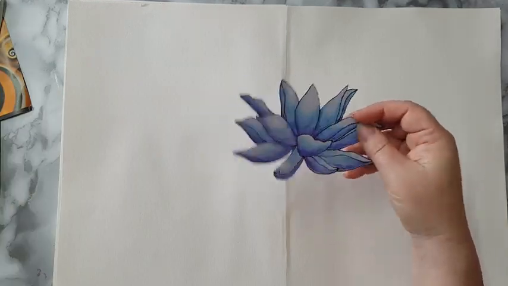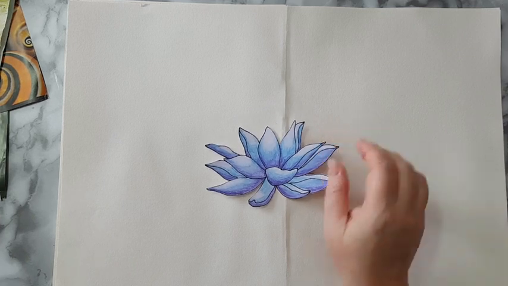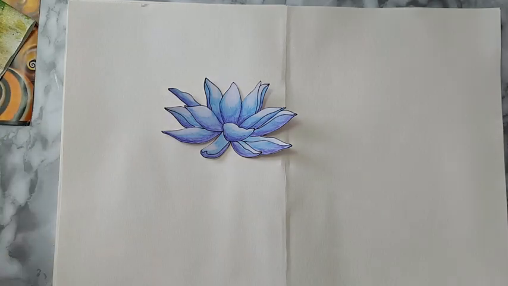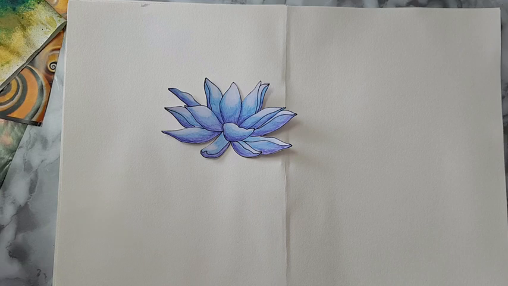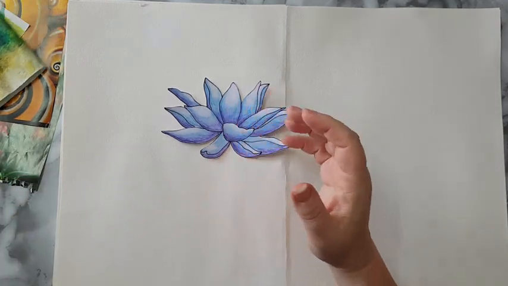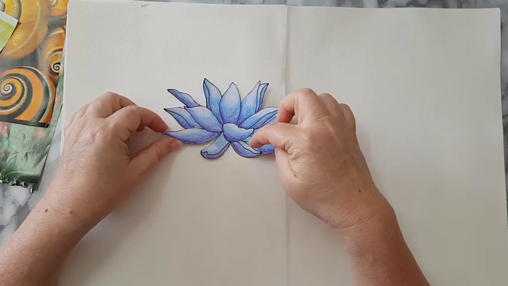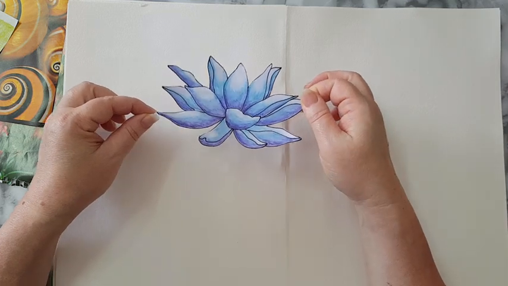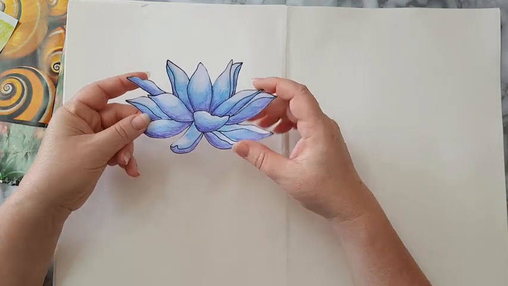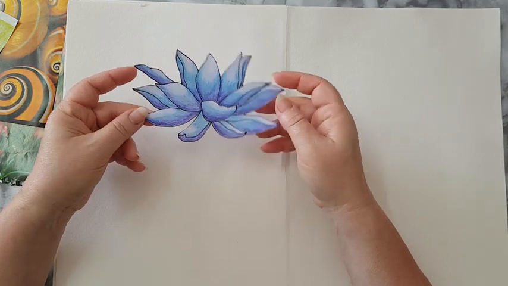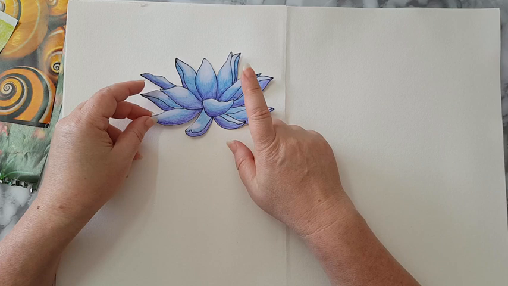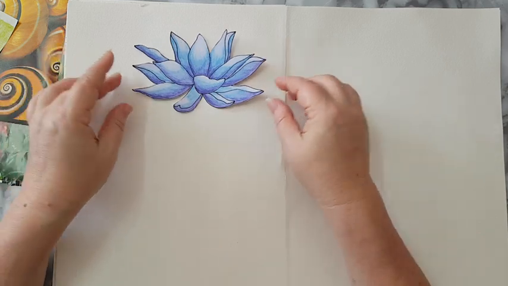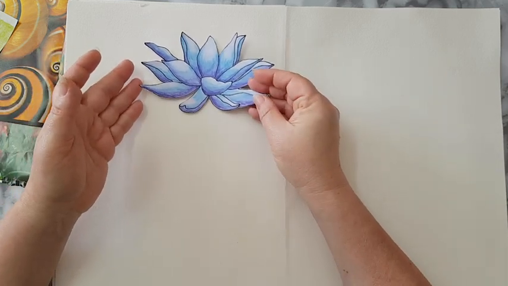I'm starting this page already knowing what my focal image is going to be. I've made this flower. It's really easy. I just took a photo of this flower and then traced it on tracing paper, just so I would have a pattern. I only went for the general contours of the flower and transferred it to some heavyweight paper and then colored it with watercolor pencils.